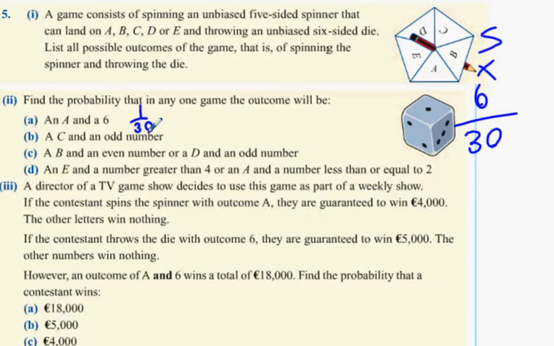Now, a C and an odd number. So C and an odd number would be C1, C3 and C5, which is 3 out of 30, which is 1 in 10.